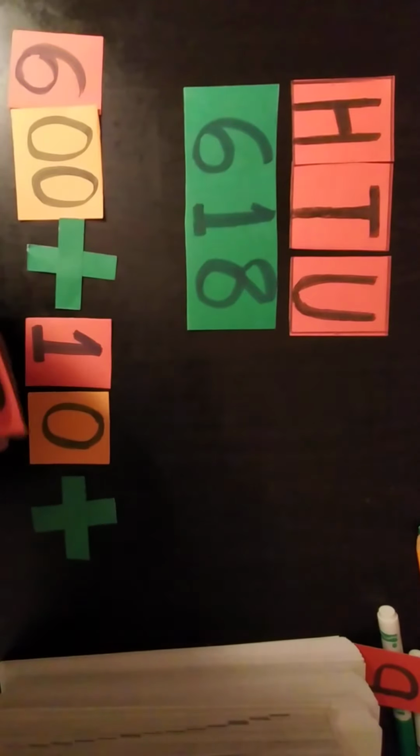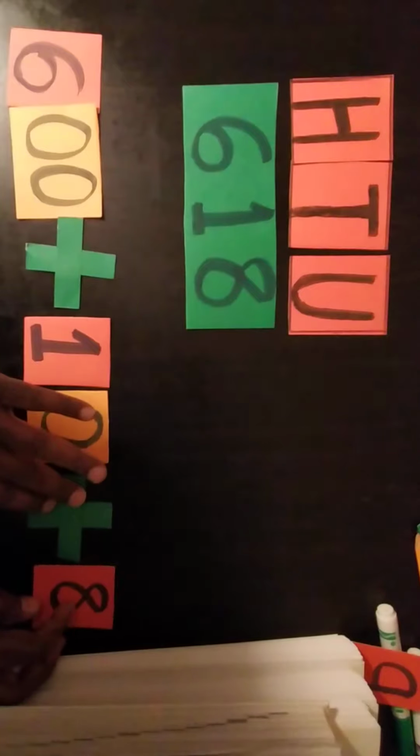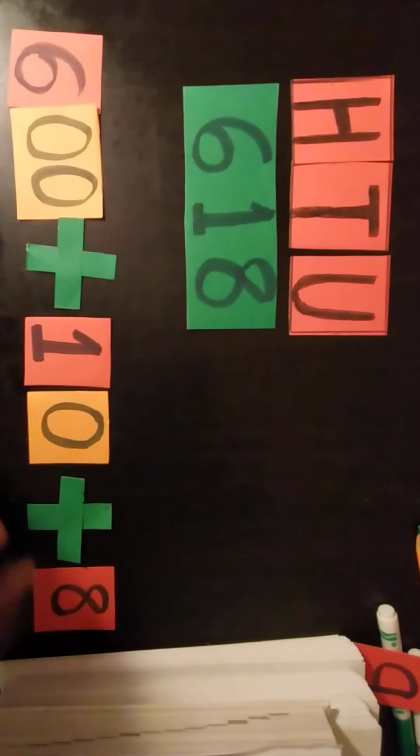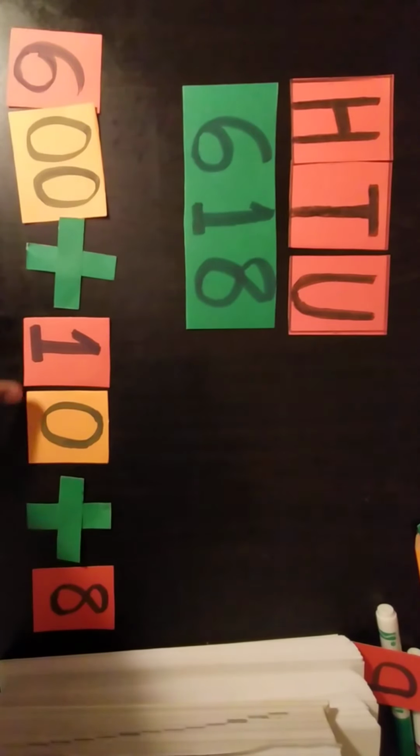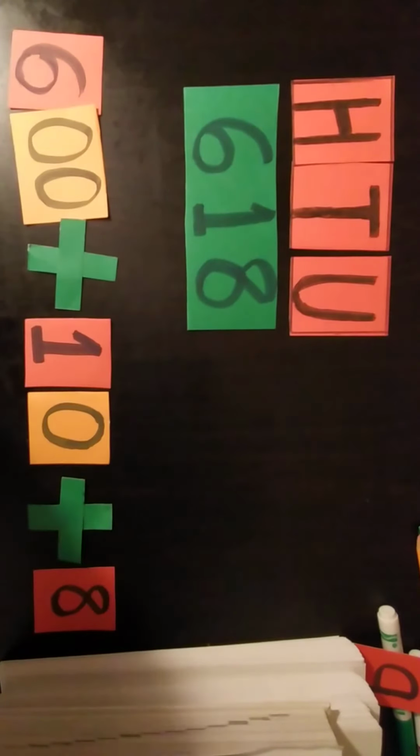And 8 is the unit. 8 in units place. 618. 10 and 8 is 18. So 618. Here we have 618. Okay. Now let's move on to the next example.